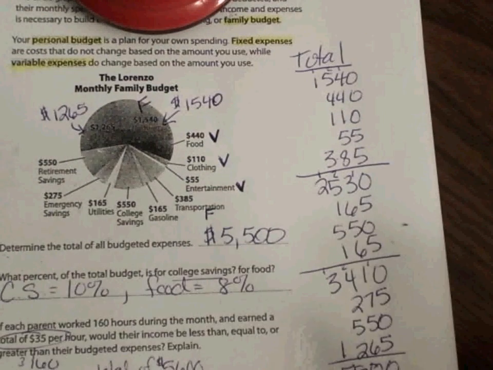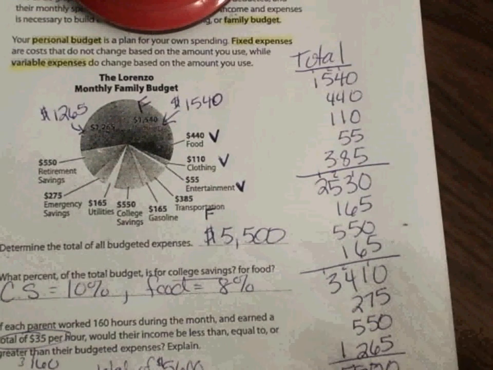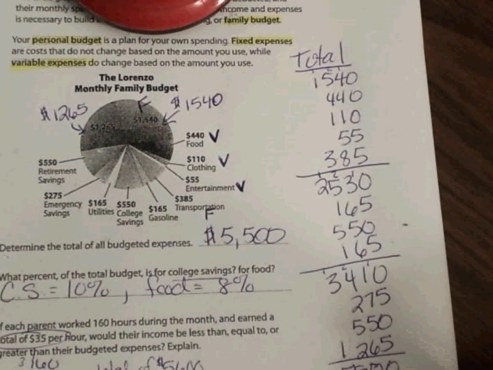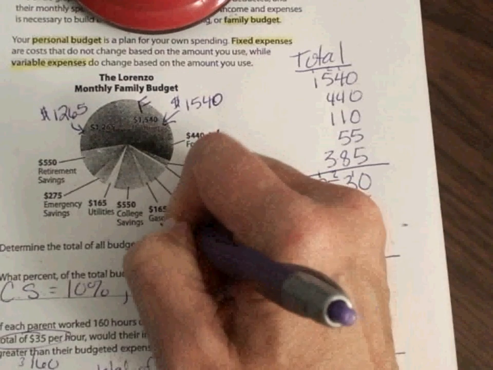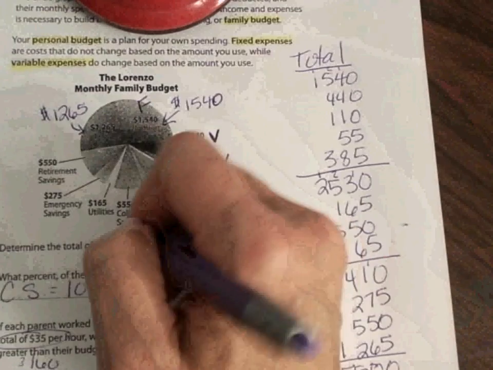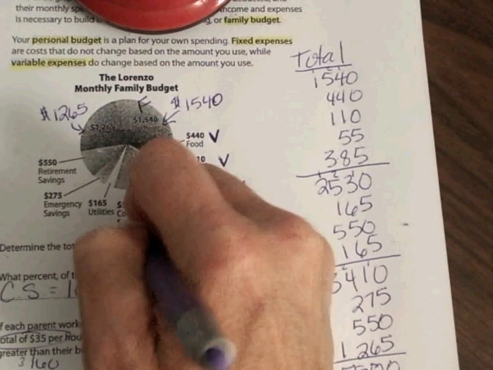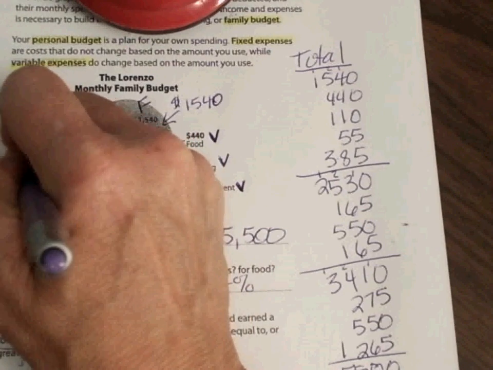You can ride with a friend. You could use public transportation if you wanted to. It also depends on the price of gas at the time, because the oil changes as it goes up and down, so that's gonna be a variable. Definitely variable. Now, all of your savings is fixed. That is something you should budget into your budget, and that should not change every month.